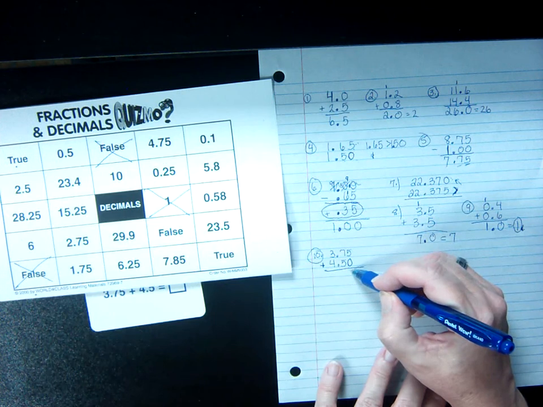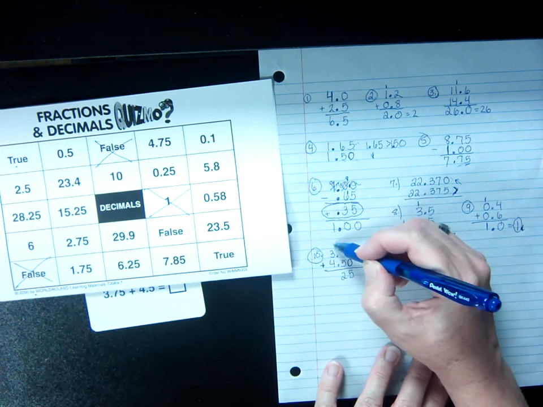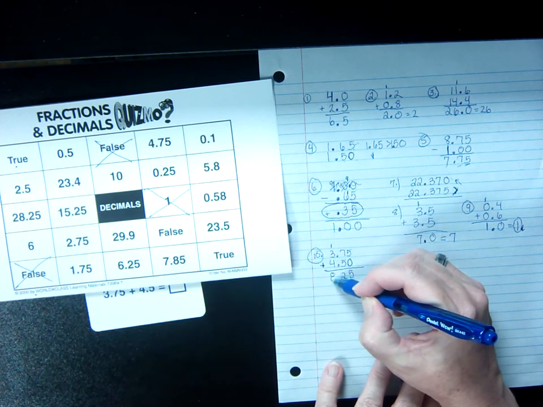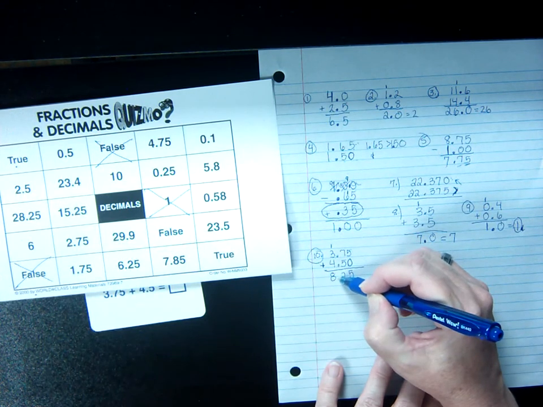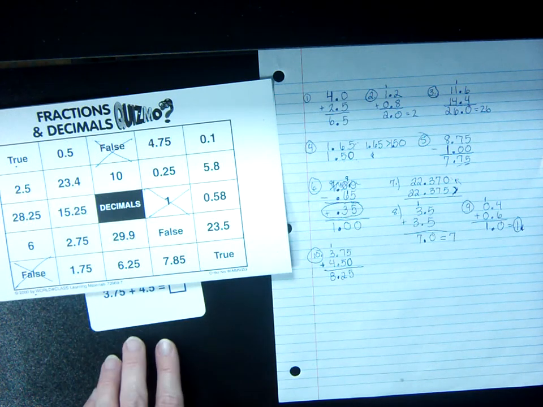I have 5, I have 12, carry the 1, and now I have 8. 3 plus 4 is 7, plus 1 is 8. And I bring this decimal point straight down, and I have 8 25/100. So I look on my paper. I'm disappointed again. I don't have anything on there like 8 25/100.